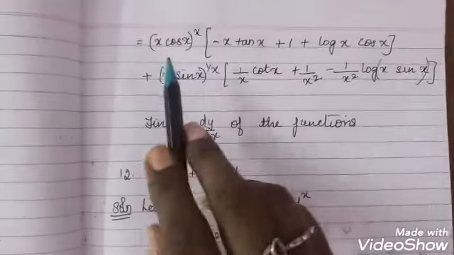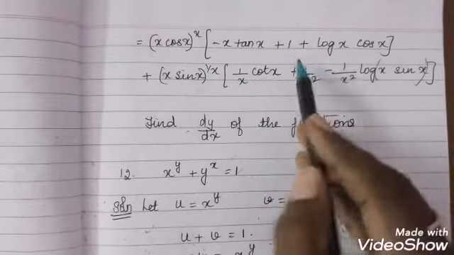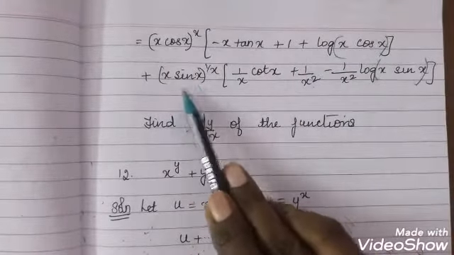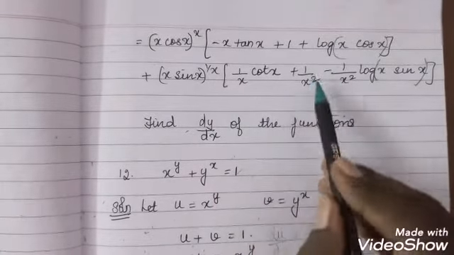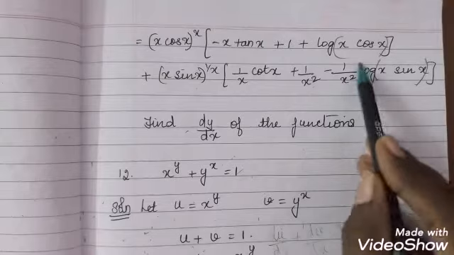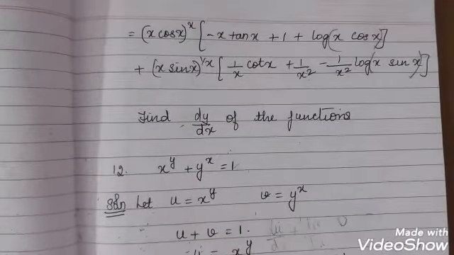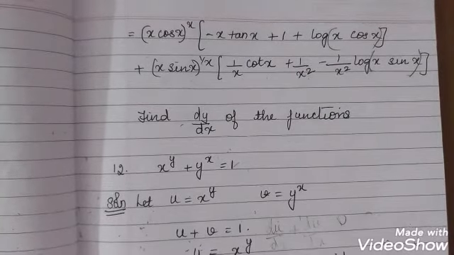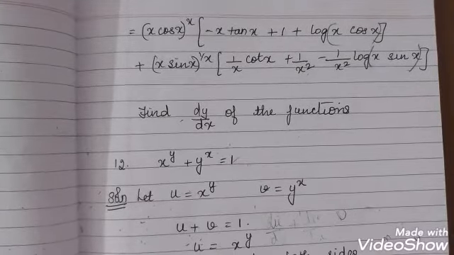So what's the final? It is (x cos x) to the power x into minus x tan x plus 1 plus log of x cos x, plus (x sin x) to the power 1 by x into 1 by x cot x plus 1 by x squared minus 1 by x squared into log of x sin x. You understood here? So do it step by step and carefully, you will get the answer very easily. Got it? Yes. Now we'll go over to the next one.